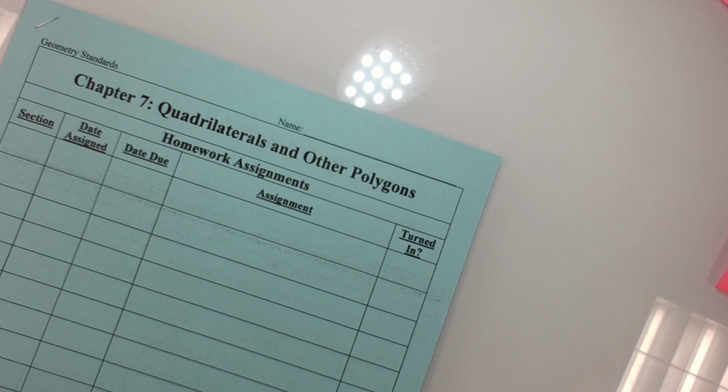Into quadrilaterals and other polygons. You're going to want a calculator today. Grab one if you don't have one.